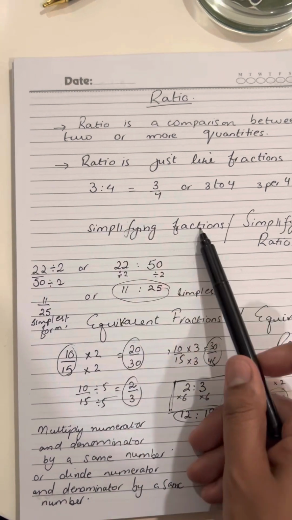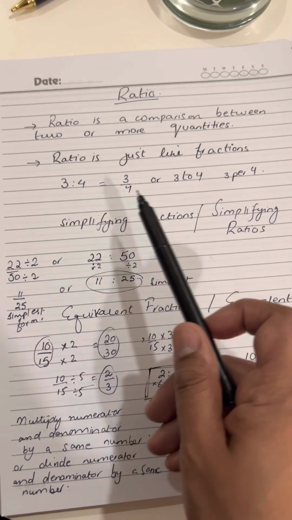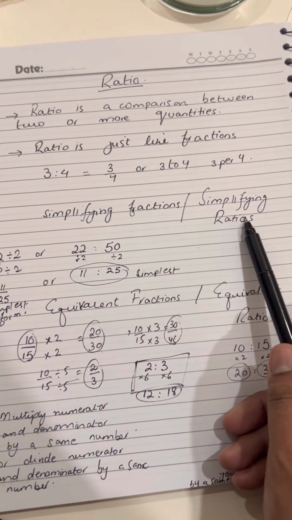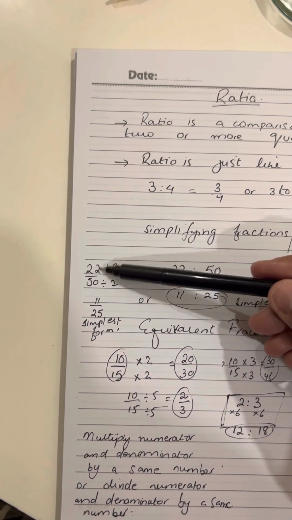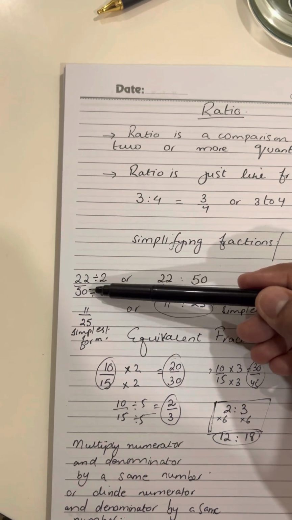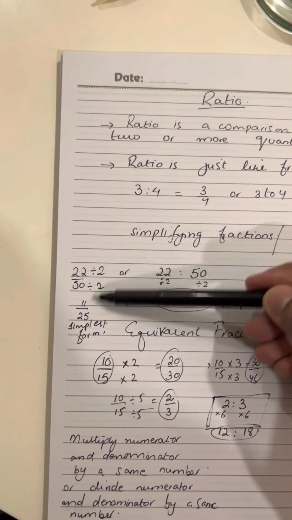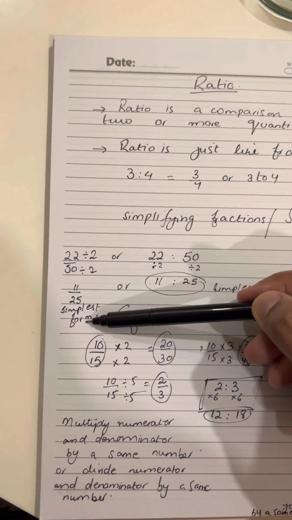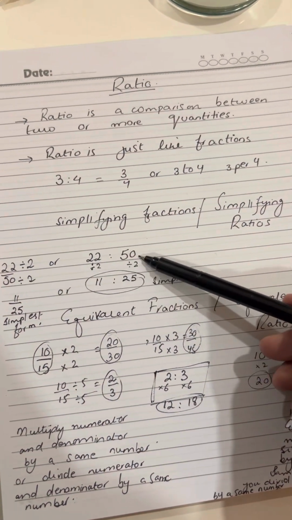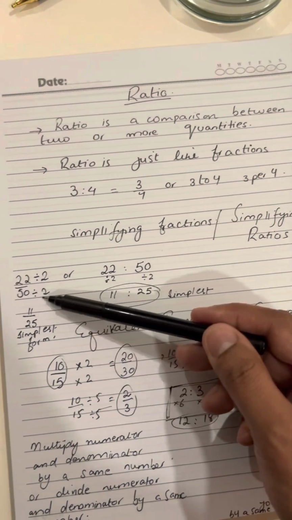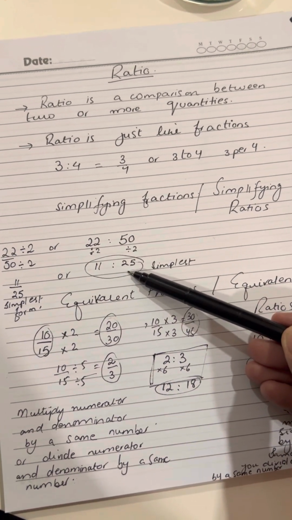If you recall the concept of simplifying fractions that you have been practicing from the previous grades, this is just like simplifying ratios. For example, if you take the fraction 22 over 50, you have to think of the biggest factor that divides both of them. They both are even, so I'm dividing both of them by 2 and I get 11 by 25, and this is the simplest form. On the other hand, if you look at it in the form of a ratio, 22 to 50, you do almost the exact same thing. You divide both sides by the same number and you get the simplest ratio.